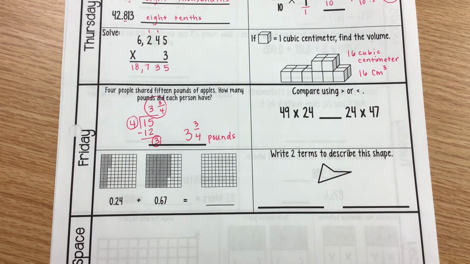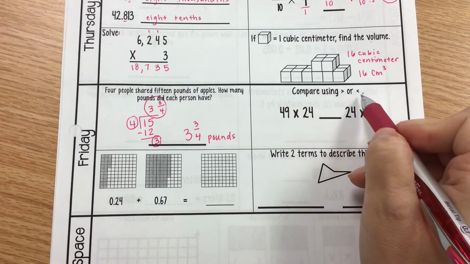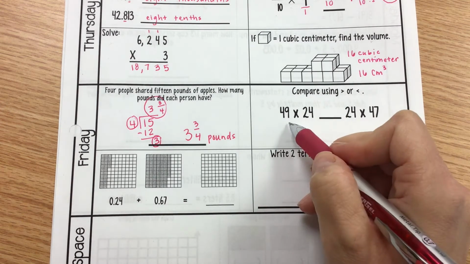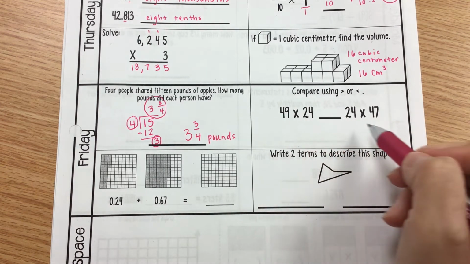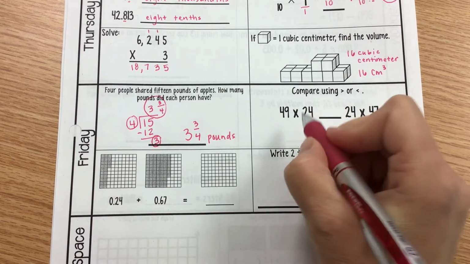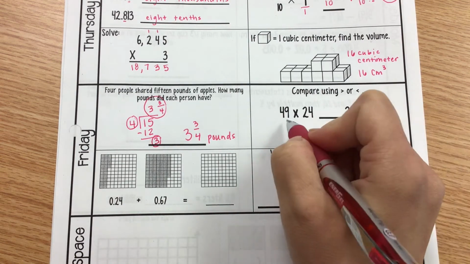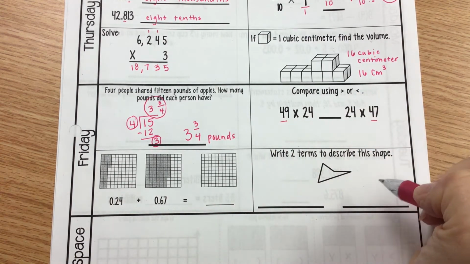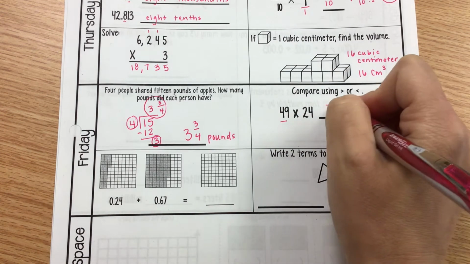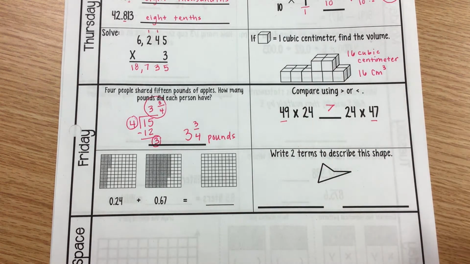All right. Compare using greater than or less than 49 times 24 or 24 times 47. So I see that the 24s are the same. So we're just going to compare the 49 and the 47. And the 49 is greater than 47.